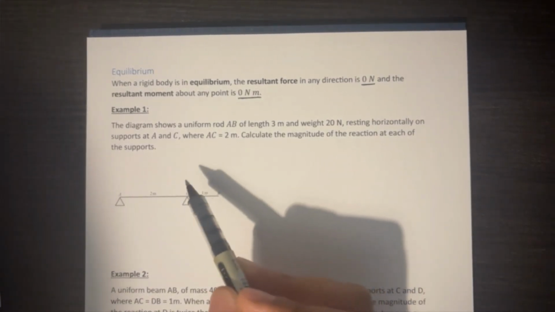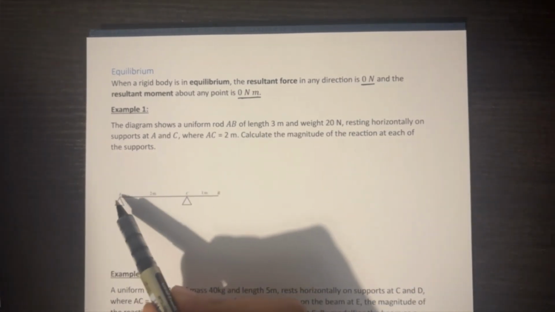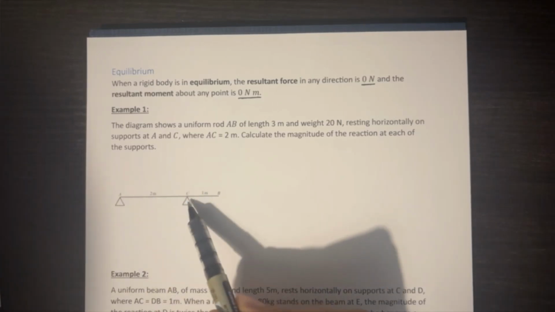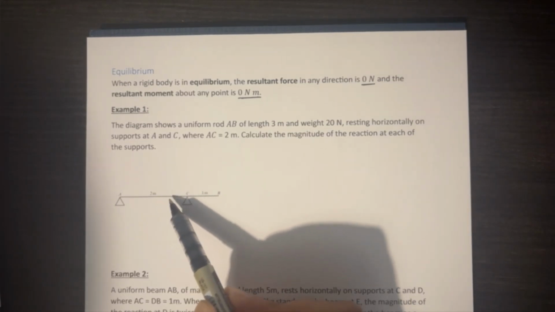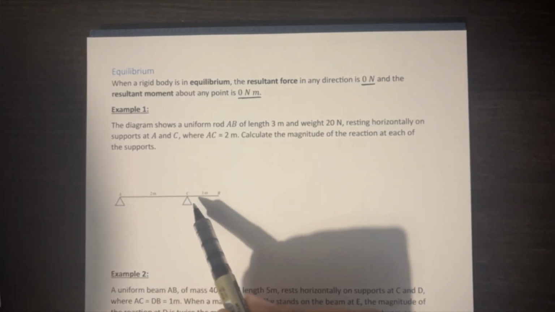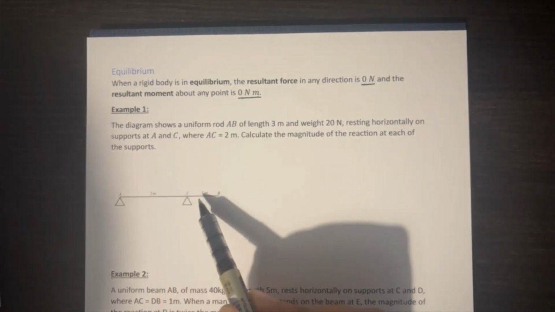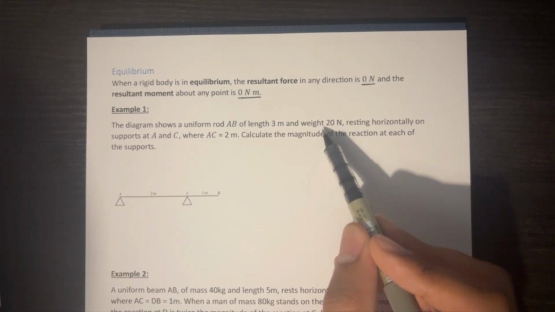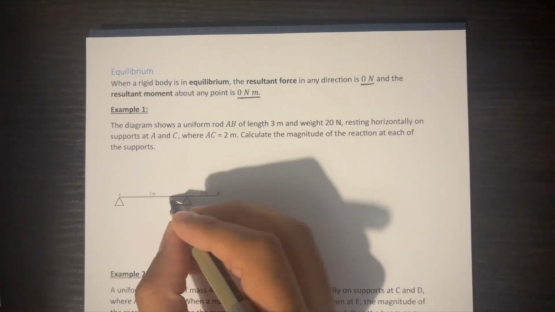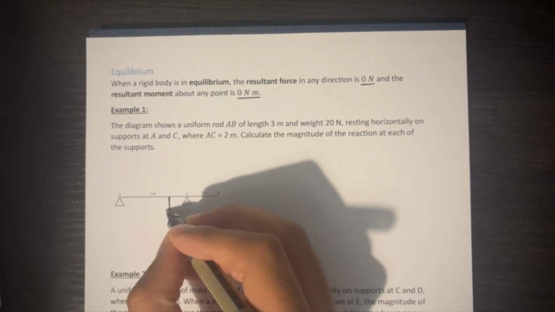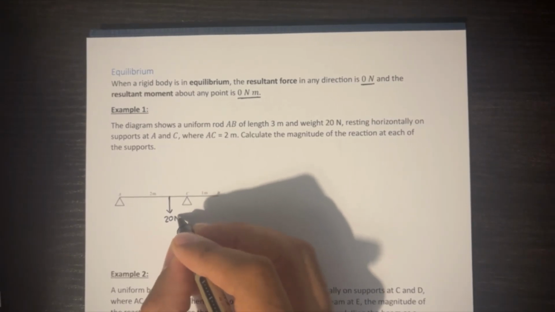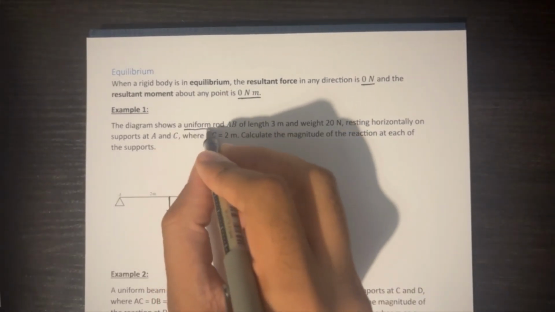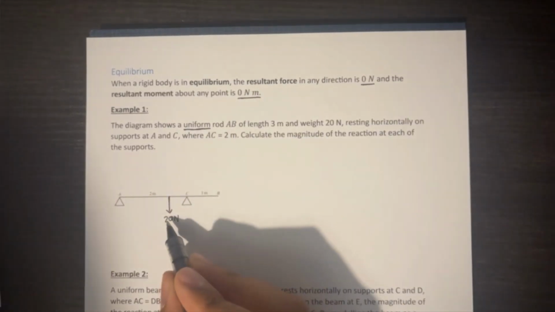So the first thing we need to consider, we've been given the supports A and C, and because our rod, our rigid body, is lying on those supports, the weight of that will act through the center of mass, and the weight there is 20 newtons. It acts through the center of mass because we were told the rod is uniform, so that allows us to make that assumption that its weight acts through the center.